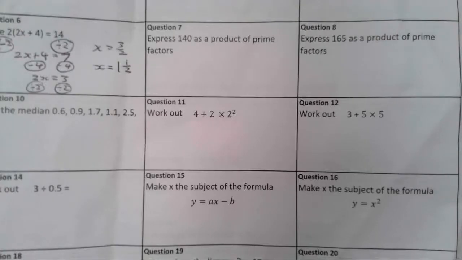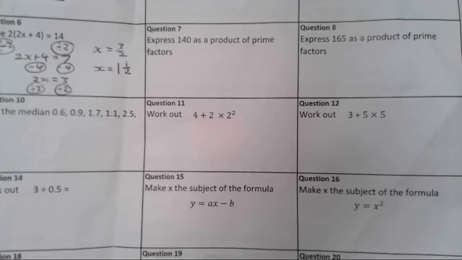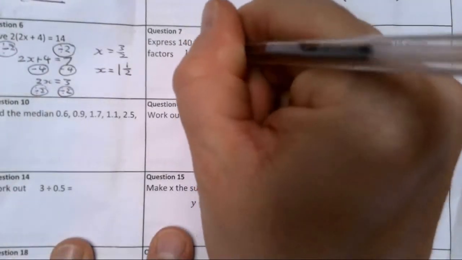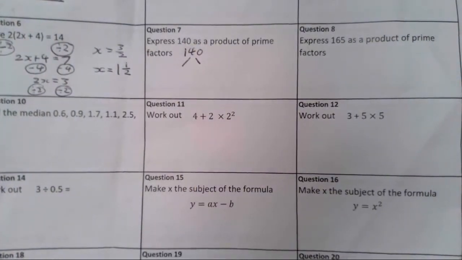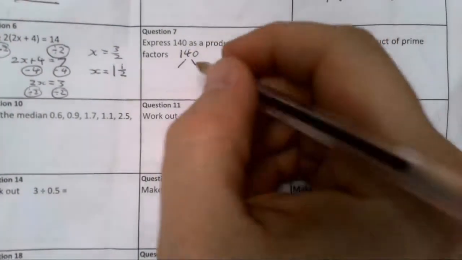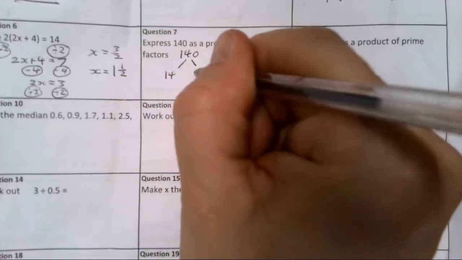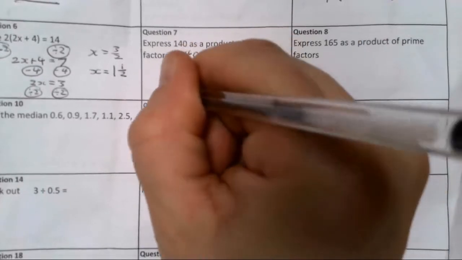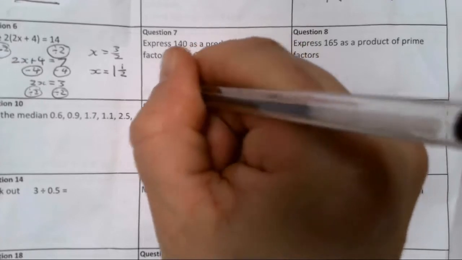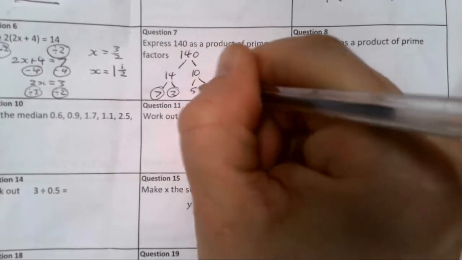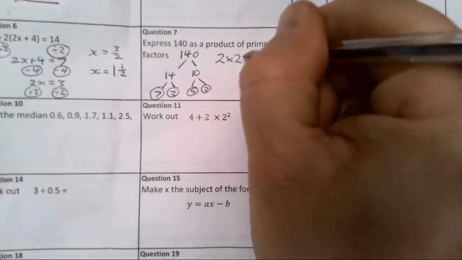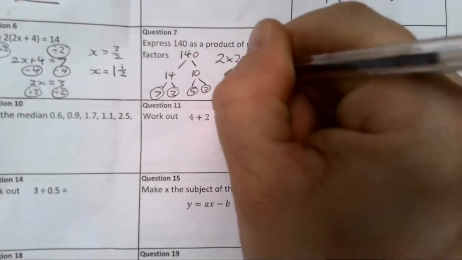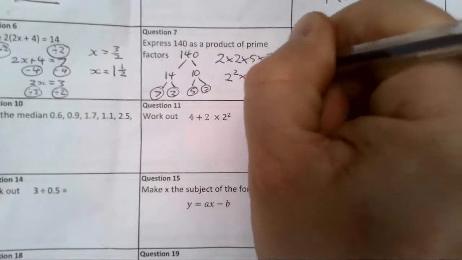Question 7. Express 140 as product of prime factors. So, we've got 140. We've got a factor tree. Remember, we were looking at this with those circles before. So we got 14 times by 10. It's probably the way I would go. 14 is 7 times 2. Both of those are prime. 10 is 5 times 2. Both of those are prime. So 140 is 2 times 2 times 5 times 7, or 2 squared times 5 times 7.